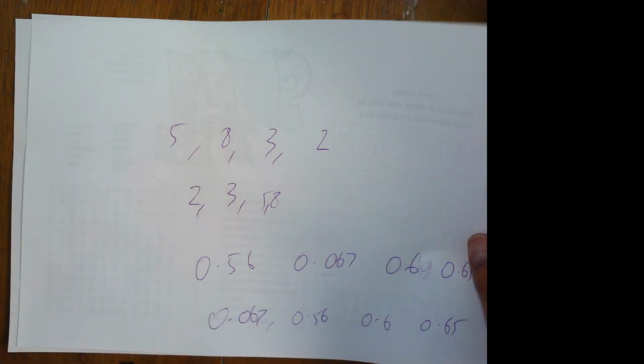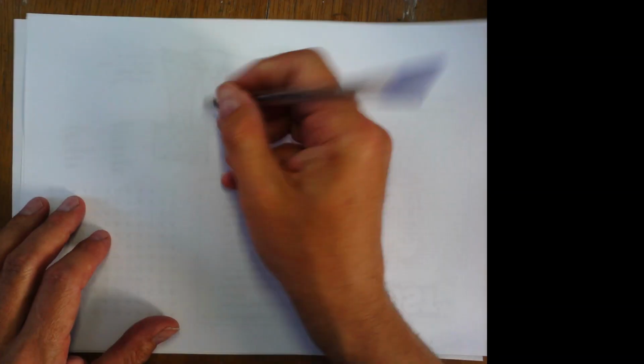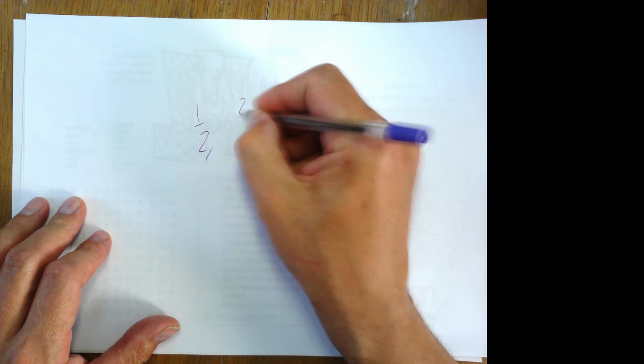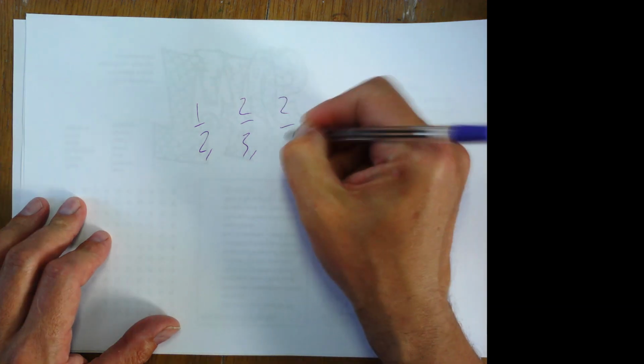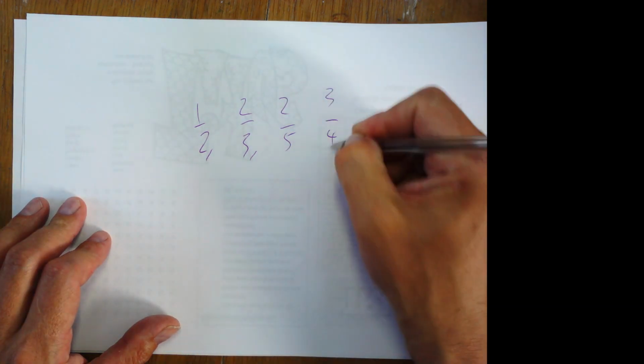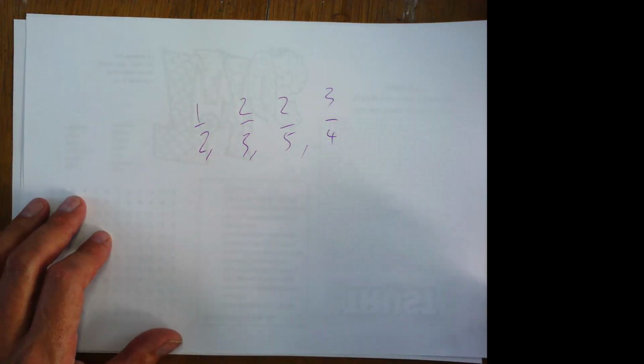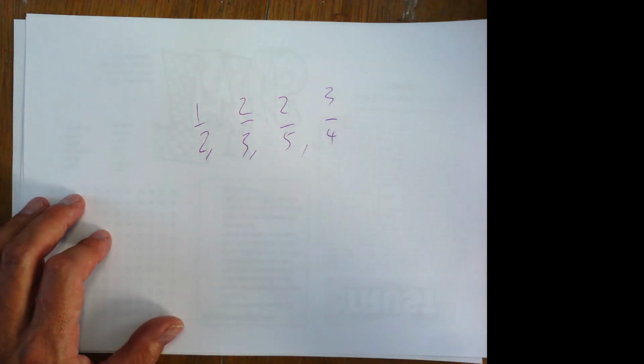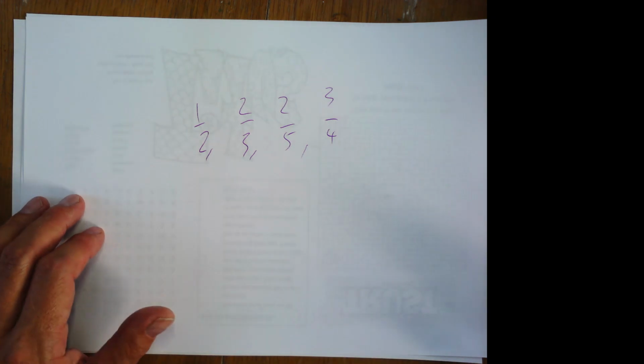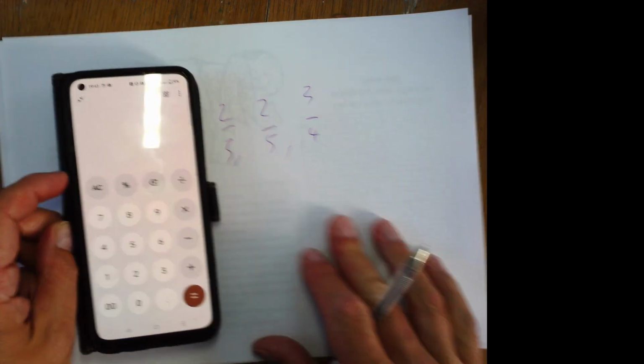If you were to order fractions, for example, let's say you had a half, 2/3, 2/5 and 3/4, what you would need to do is put them into a different form. You'd have to find either a common denominator or convert them into a numerical form, which is decimals. So let me show you the dead easy way of doing that.